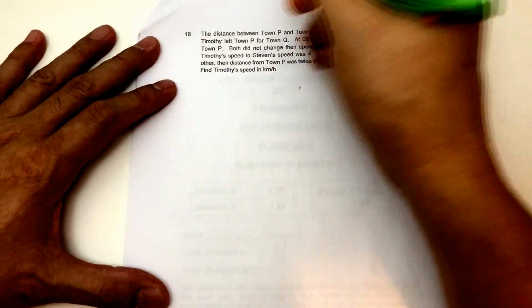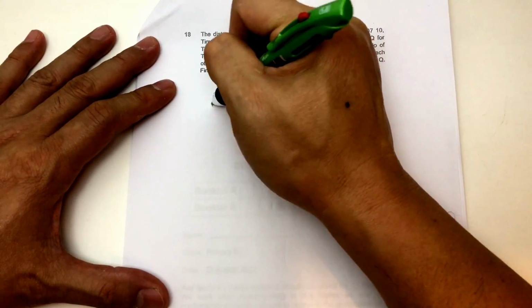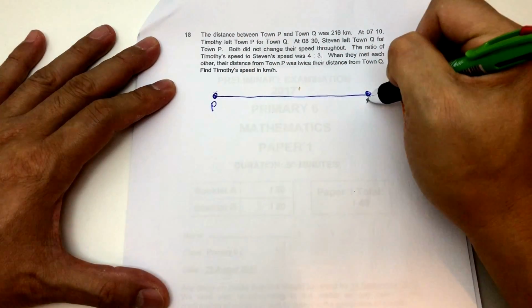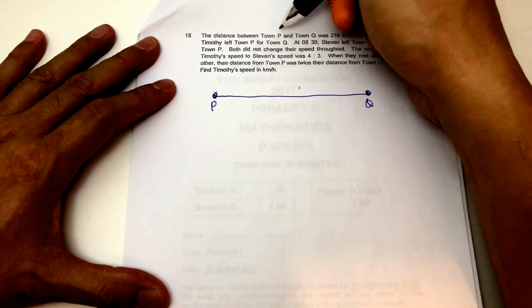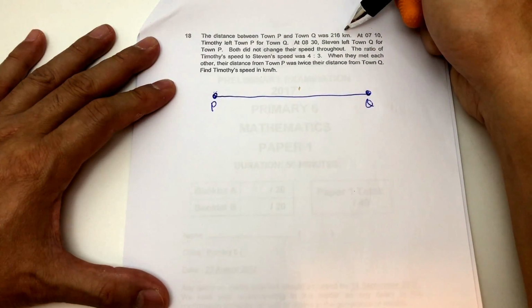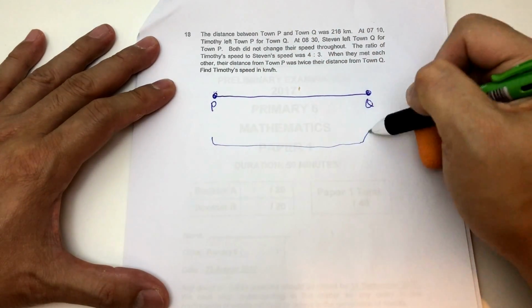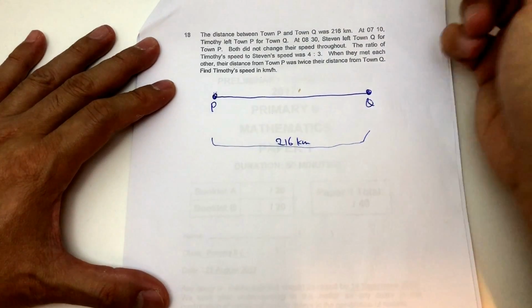So here we start off with two towns, P and Q. Right. So that's P, and over here, that's Q. Okay, so P and Q. The distance between P and Q is 216 kilometers. Right? So that's 216 kilometers.